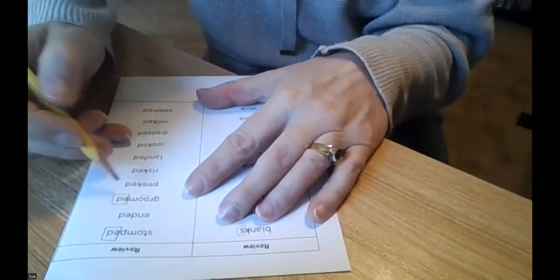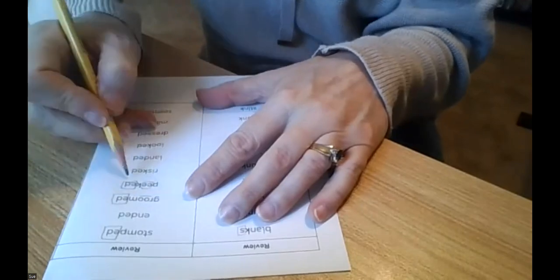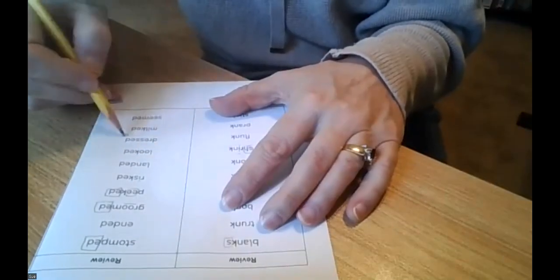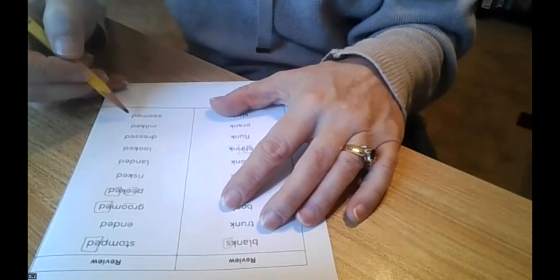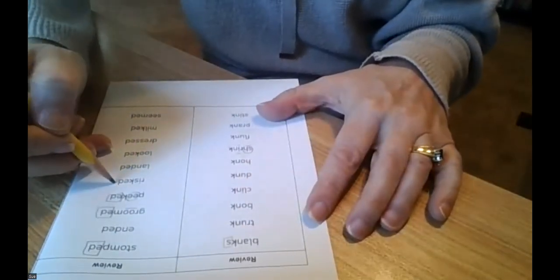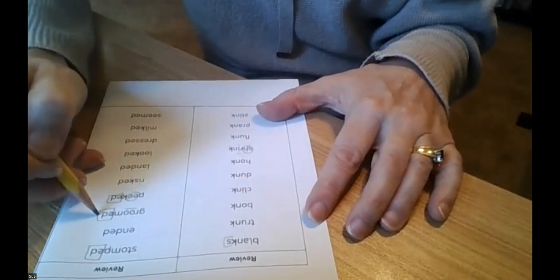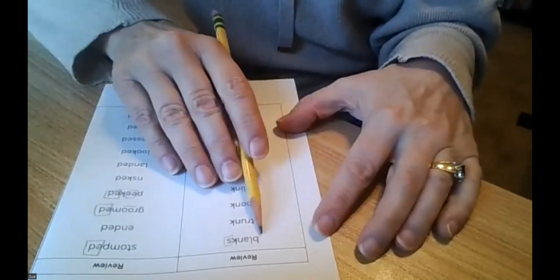Pecked. Okay, code that word. Peaked. Good. Risked. Landed. Looked. Dressed. Milked. Seemed. Milked, dressed, looked, landed, risked, peaked, groomed, ended, stomped.